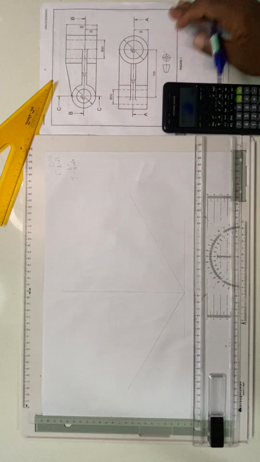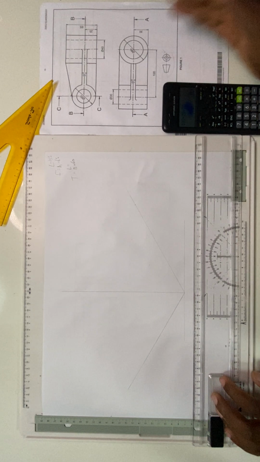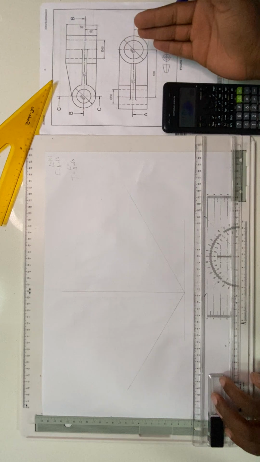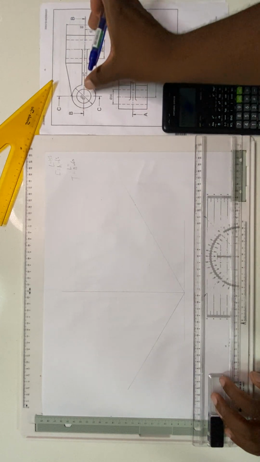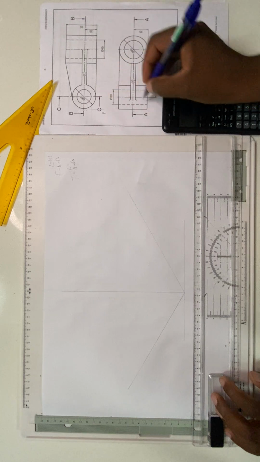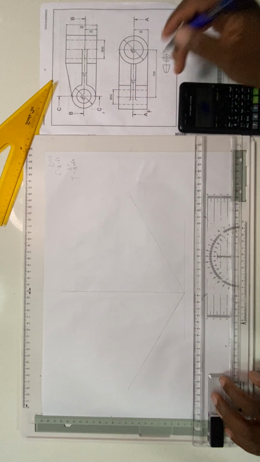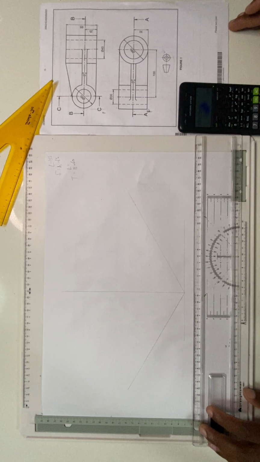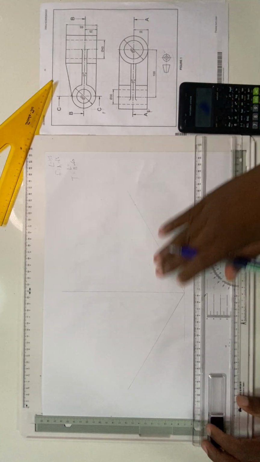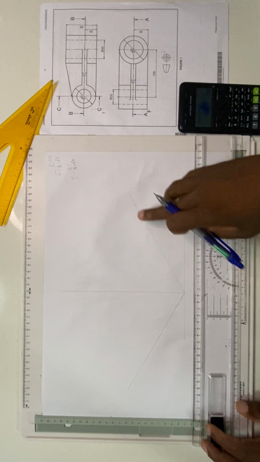Okay guys, allow me to use a starting point P. Which side? Since this is the front, it has to come here. Allow me to use my starting point over here, which is this point here. Now let's continue with our total length, which is 155.